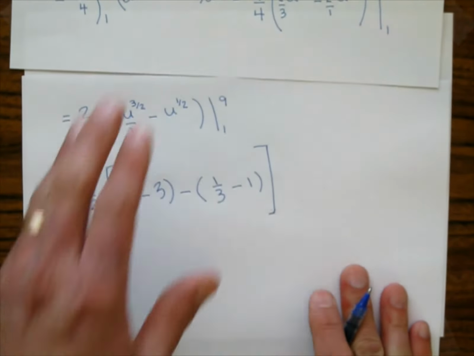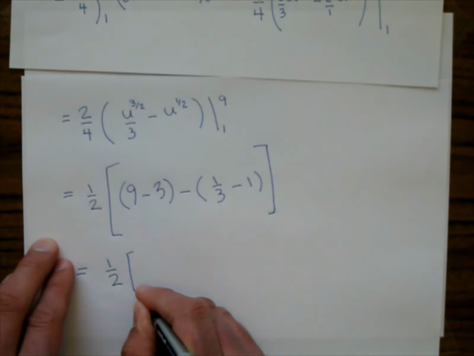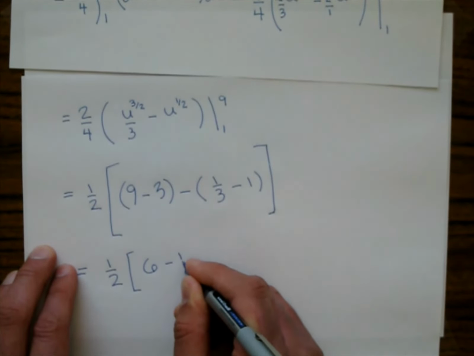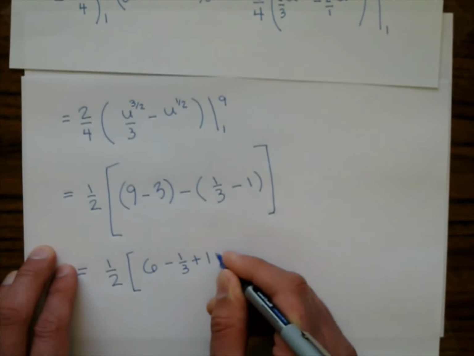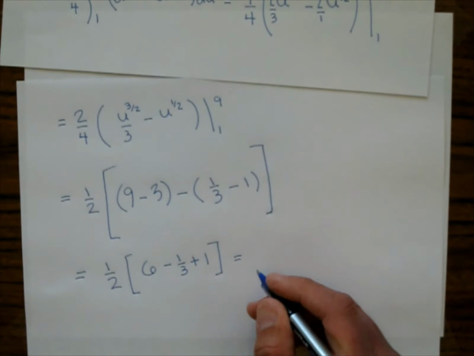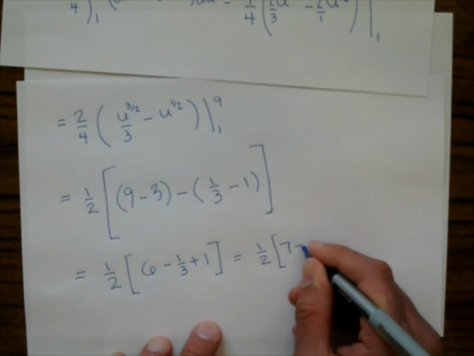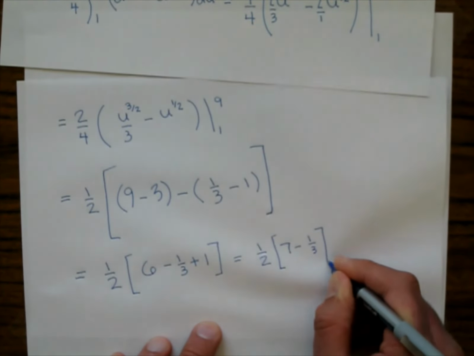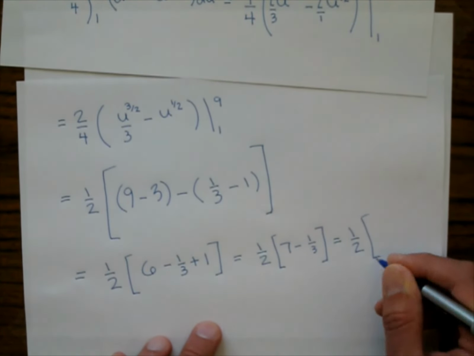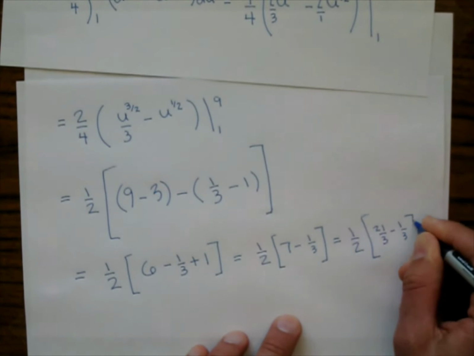Okay, wow, this is all just arithmetic now. We have 1/2. And then what do we have here? We have 9 minus 3, which is 6, minus 1/3 plus 1. So this is 7 minus 1/3, which is 7 is 21 over 3 minus 1/3.